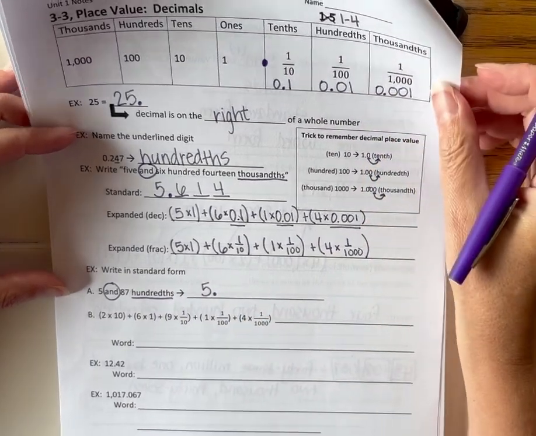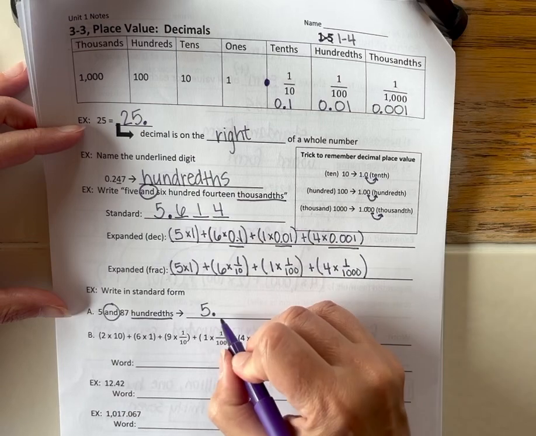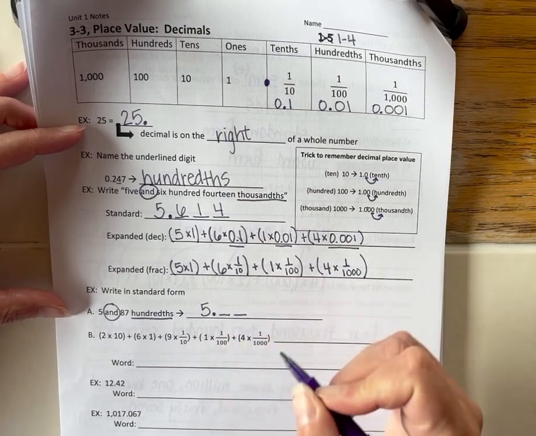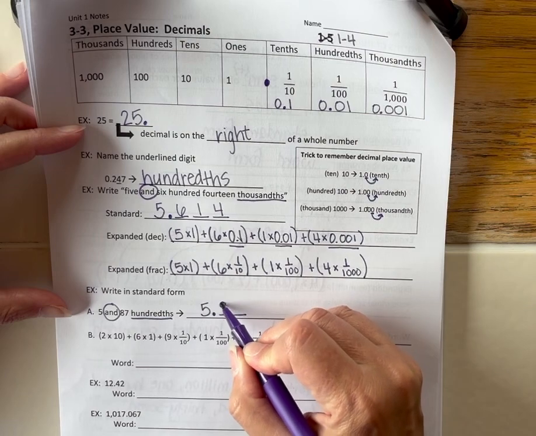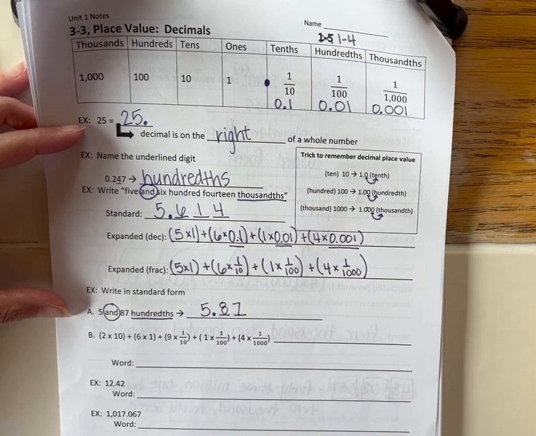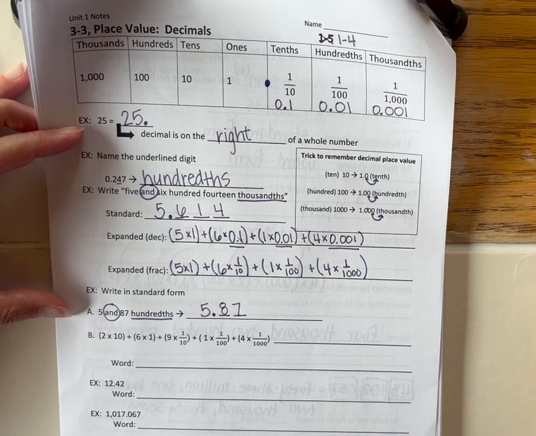If we go back up here at the top and look at our chart, the hundredths place is 2 places behind the decimal. So I need to fill in 2 digits, and it has to say 87. So that works out okay. I have 2 digits and I have 2 blanks. So 5.87 is 5 and 87 hundredths.